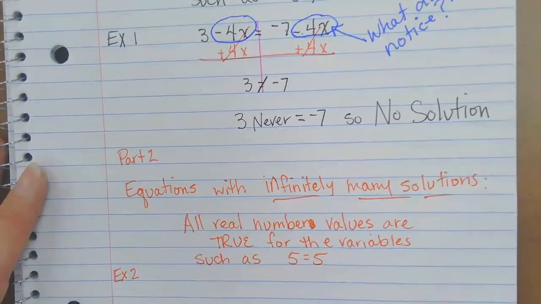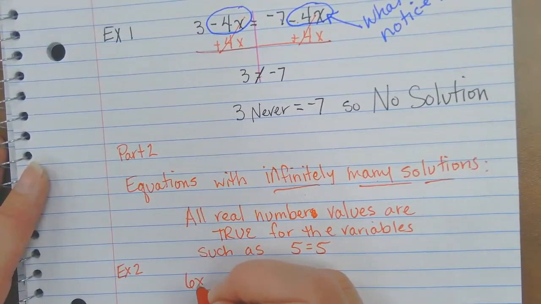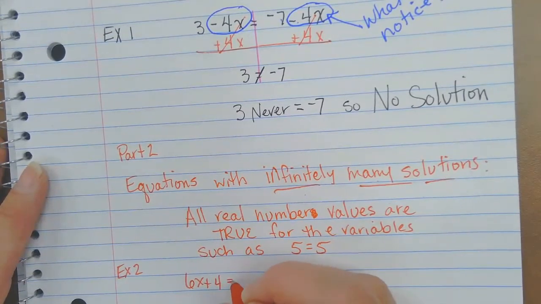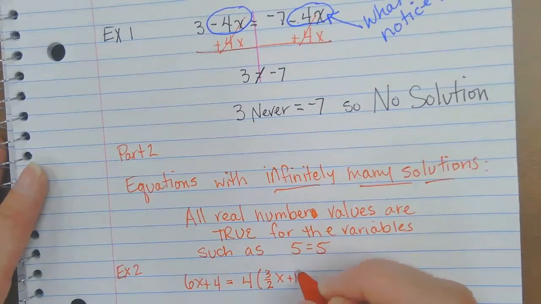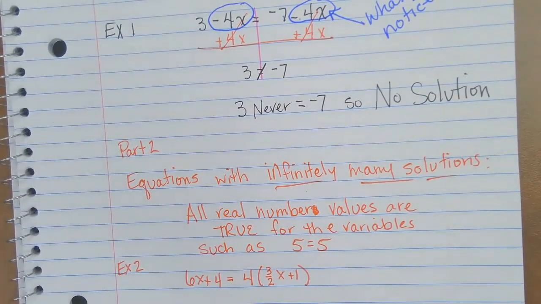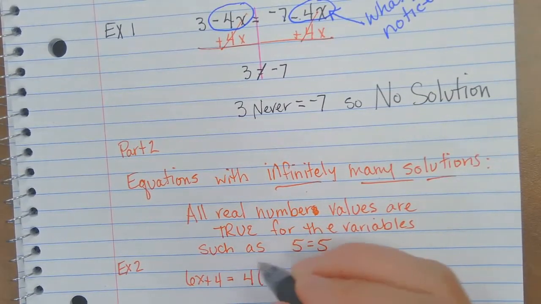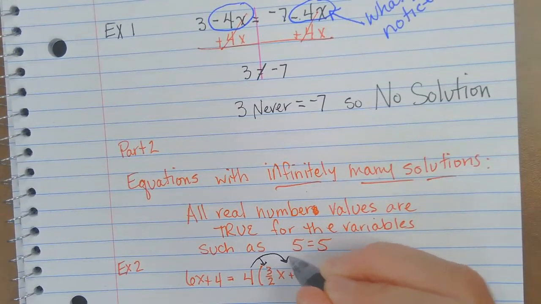So here's example 2, and we have 6x plus 4 equals 4 times (3 halves x plus 1). If we're looking at this problem, we're going to use the distributive property here.